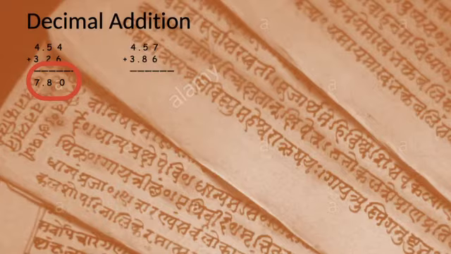Let's look at another example. 4.57 plus 3.86. Again, 4 and 3 makes 7. Keep it in your mind. Don't write it down. Then let's move on to the decimal part. 57 and 86. 57 is deficient by 3. So if you take out 3 from the 6, it becomes 60, and adding the leftover 3 makes it 63, and then we add the 80. So the answer becomes 143.